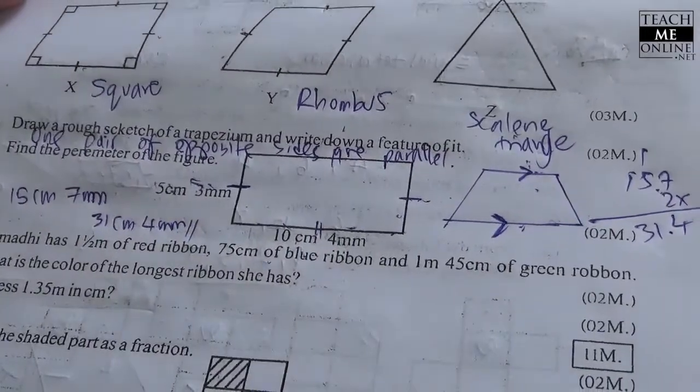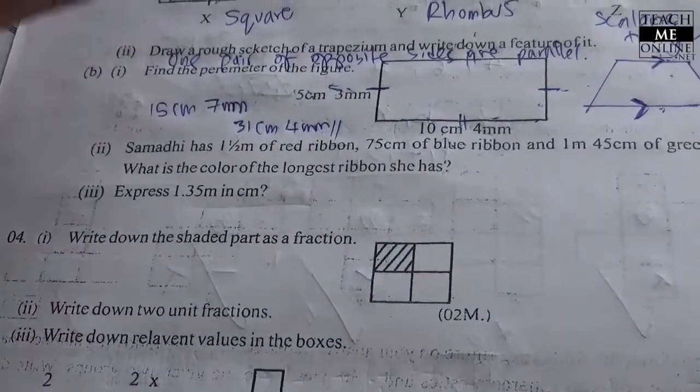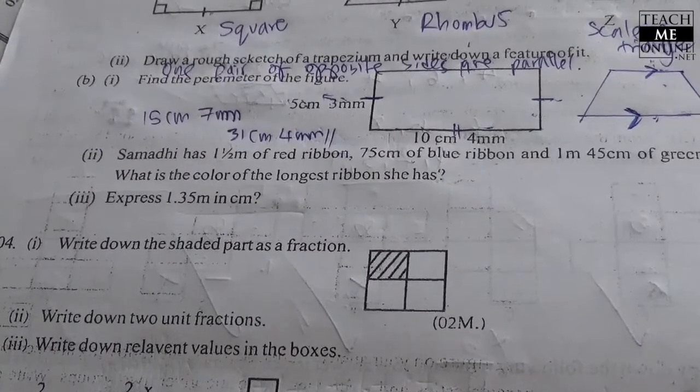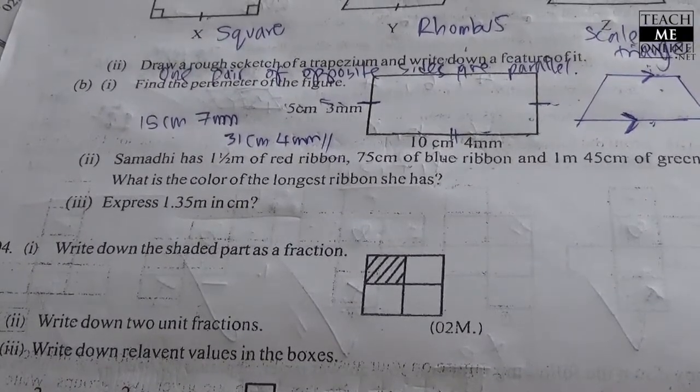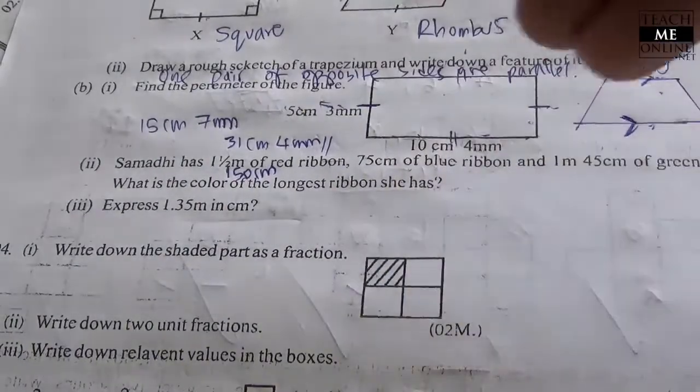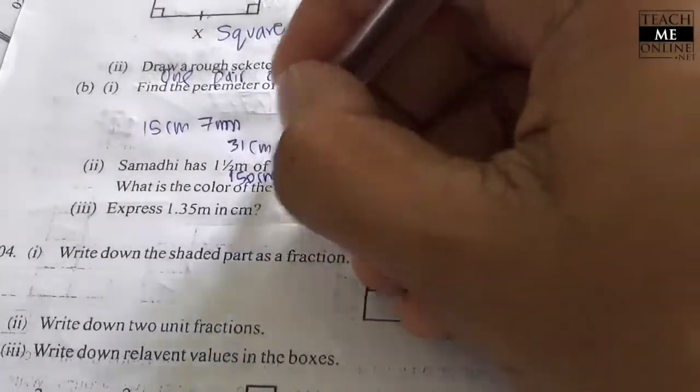Subpart 2. Samadhi has 1.5 meters of red ribbon, 75 centimeters of blue ribbon, and 1 meter 45 centimeters of green ribbon. What is the color of the longest ribbon she has? 1.5 meters is 150 centimeters, because 1 meter is 100 centimeters and half a meter is 50 centimeters. 150 centimeters. Here this is 75 centimeters, and 1 meter and 45 centimeters is 145 centimeters. So 150, 75, 145, the longest one is 150, red.